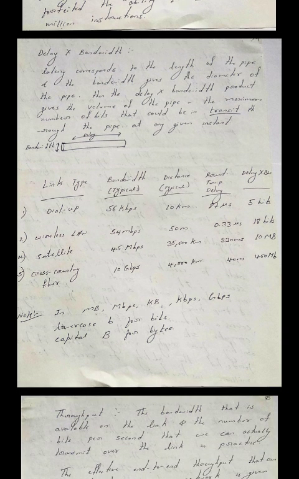Different types of links are available. What is the bandwidth available, to what distance they are used to communicate, what is the RTT, and what is the delay into bandwidth. So here, the dial-up connection: the bandwidth is 56 kbps, the distance is up to 10 kilometers. The round trip delay is in milliseconds, and the delay into bandwidth is about 5 bits. You can see it here.